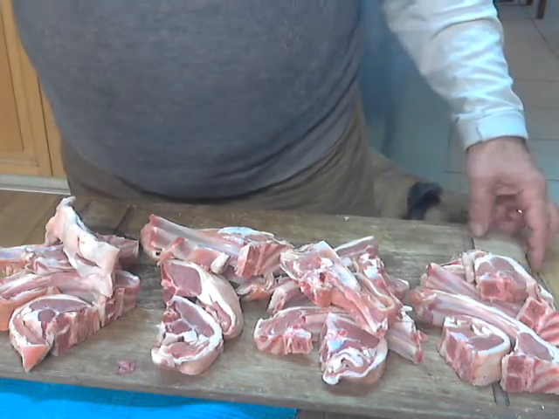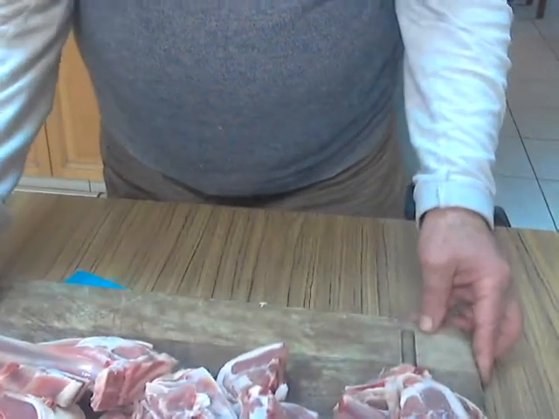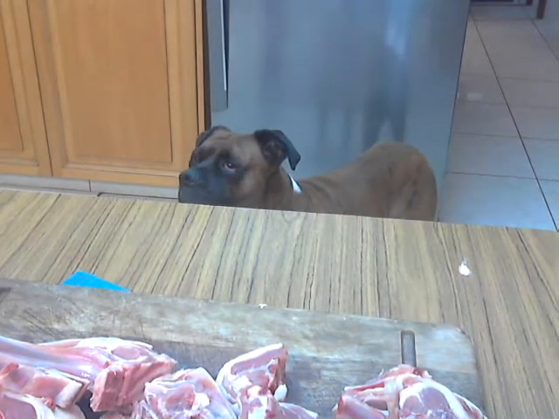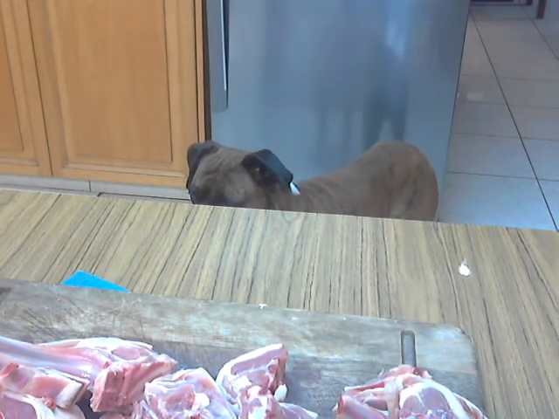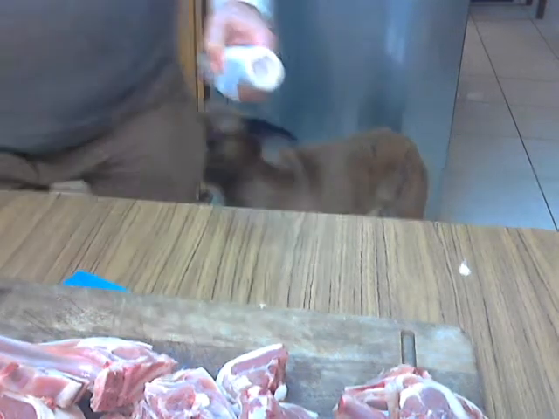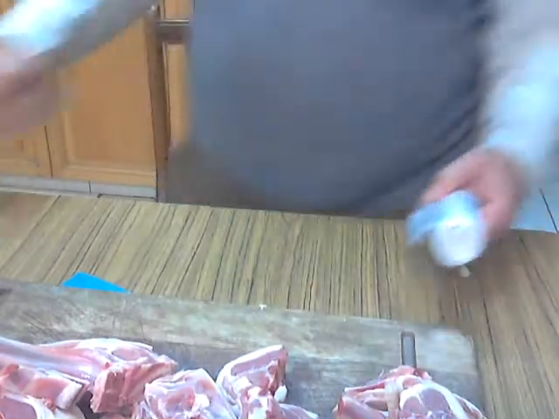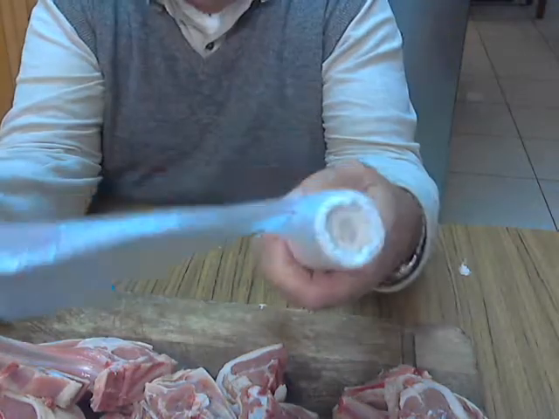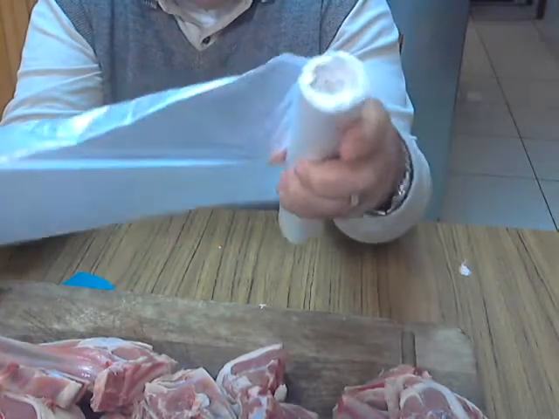So after doing this, what we do, we will use nylon bags and wrap every portion individually. So we get the nylon bag.